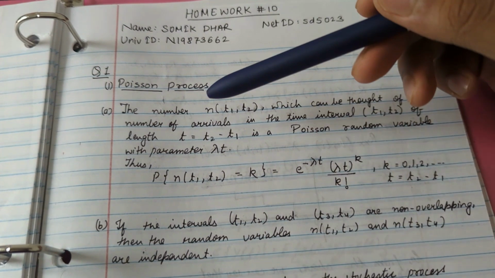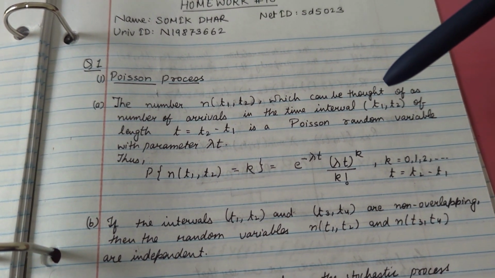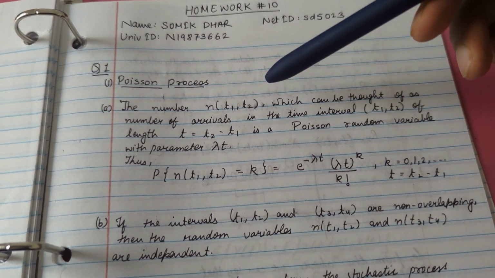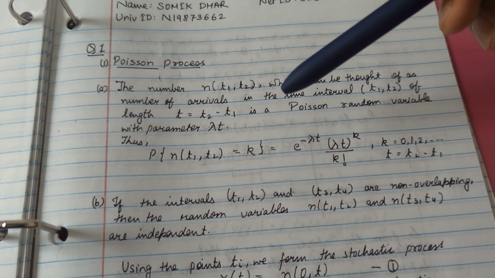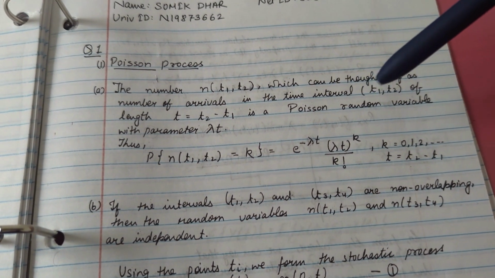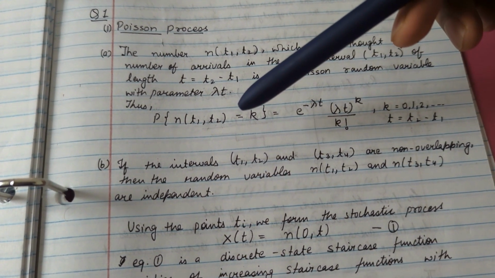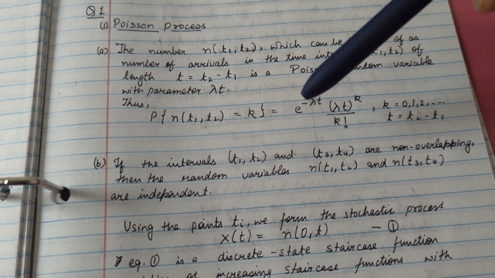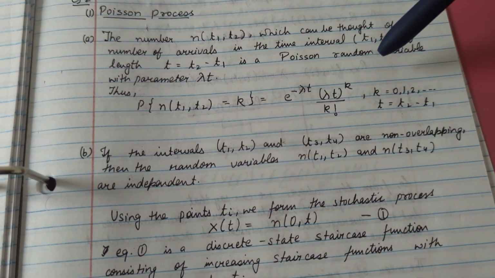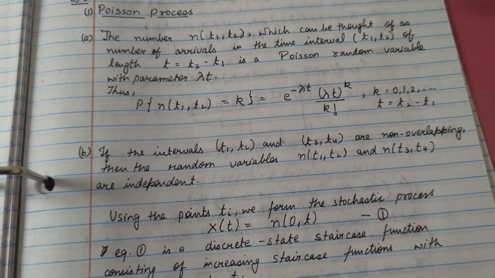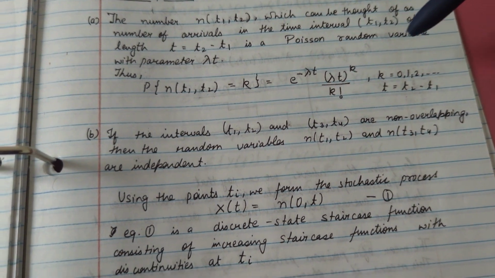Now the Poisson process can be thought of as follows: n(t1, t2) is the number of arrivals in the time interval (t1, t2) of length t equals t2 minus t1, and it is a Poisson random variable with parameter lambda t. Thus the probability of n(t1, t2) equals k is e to the power minus lambda t times (lambda t) to the power k by k factorial, where k is a whole number and t is the difference t2 minus t1.